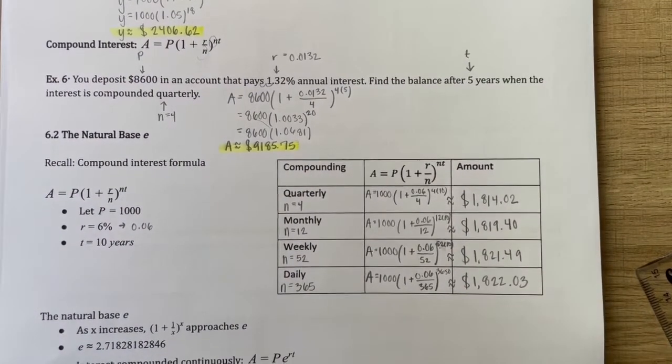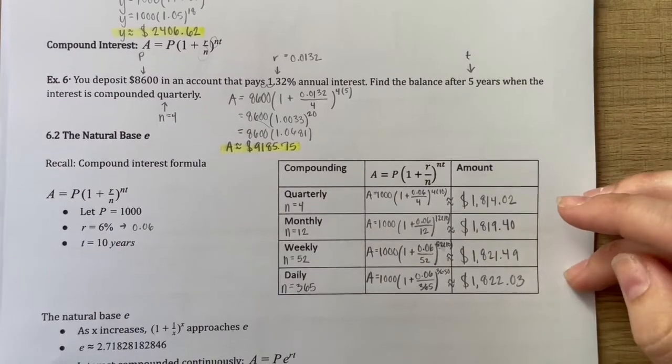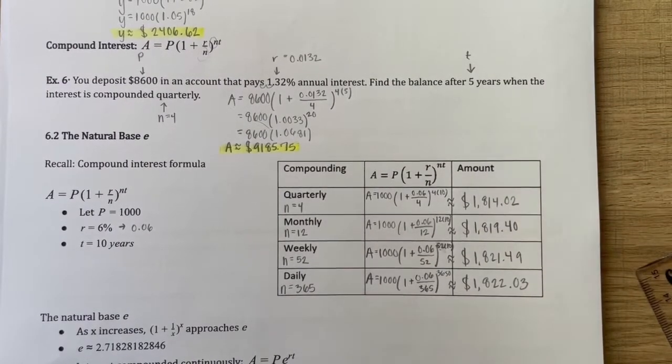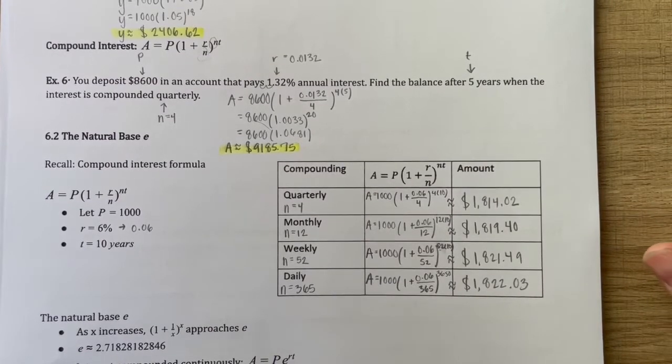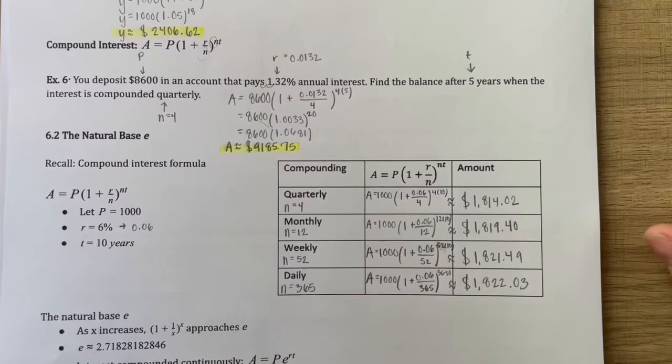So you can see it doesn't make a ton of difference, just from compounding quarterly to compounding daily, it was about $8 difference over the span of 10 years. But obviously, the more money you have, the bigger difference it's going to make. The longer time that you give it, the more difference it's going to make, and so on.